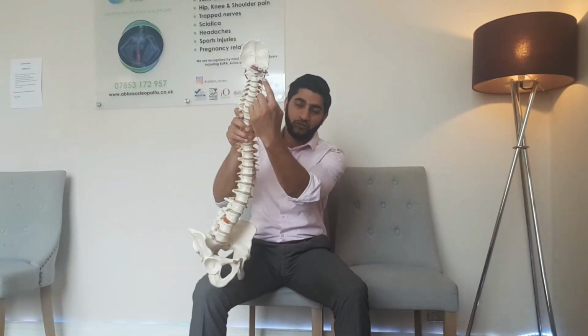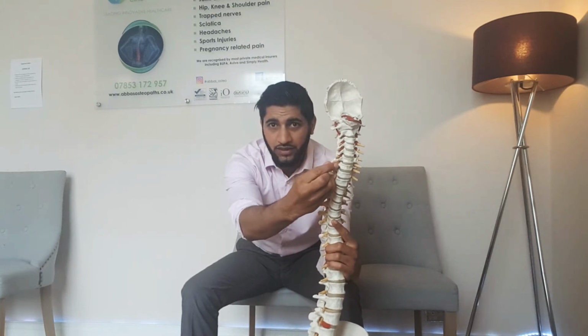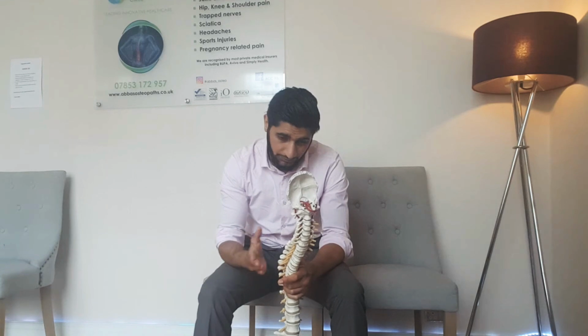The vertebral artery I mentioned a moment ago, this red structure here, runs from C6 up to C1. It ascends superiorly, and it actually runs through little holes inside the vertebrae, and when it exits C1 it then goes backwards, sideways, and then enters the foramen magnum.